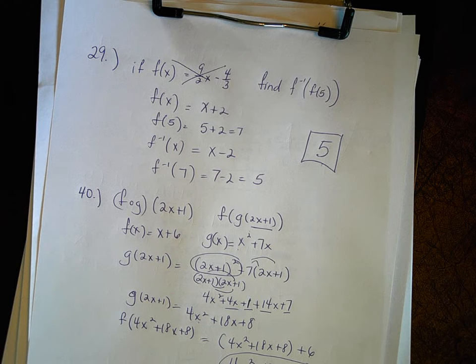Number 41 is very similar, but you're going to get a numerical answer. And number 39 is very similar, but you're going to get a numerical answer. Okay, last question I want to talk about.